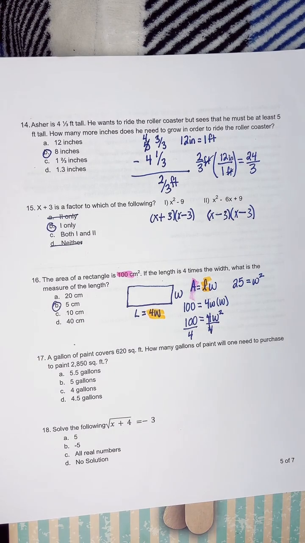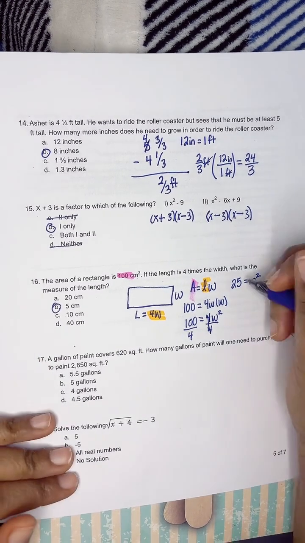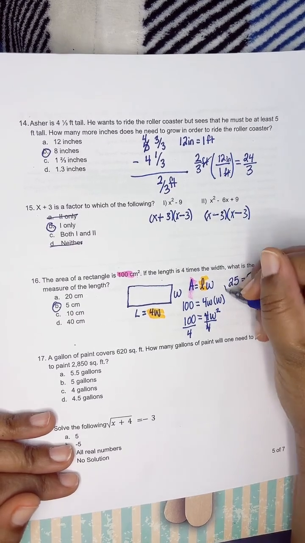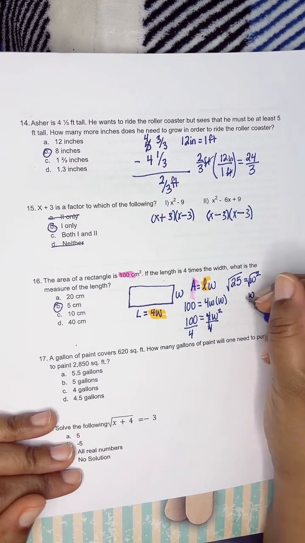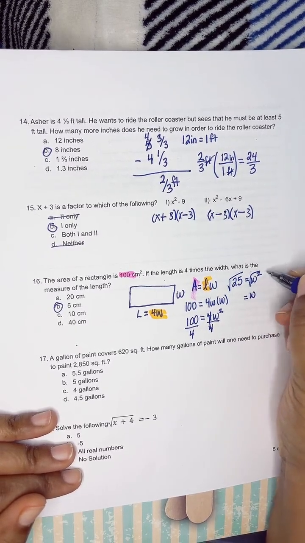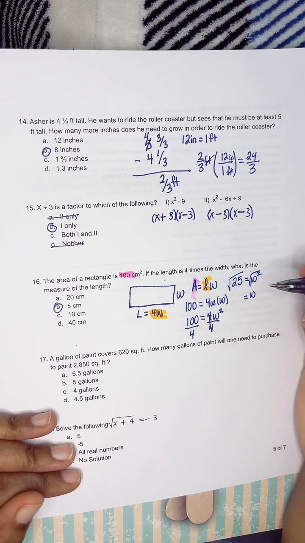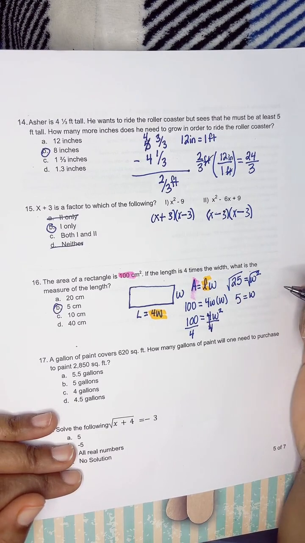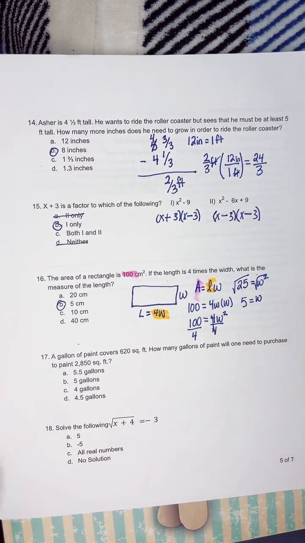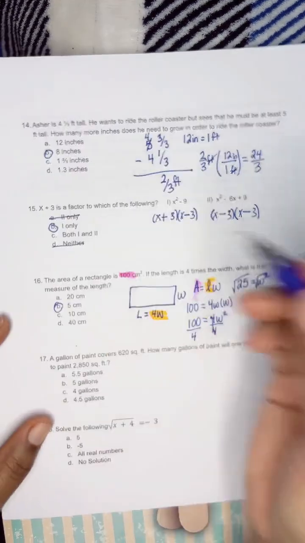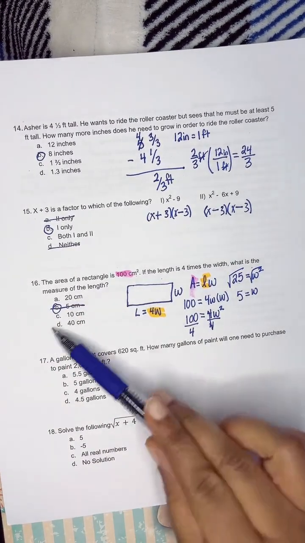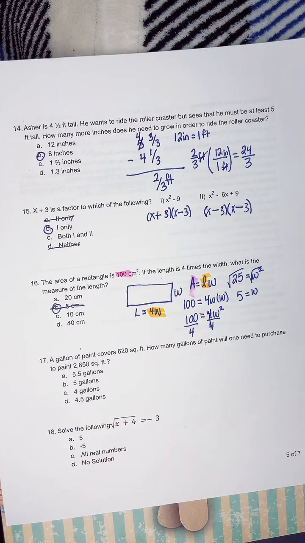But I will show you for the people that do not see it. So people were saying to get rid of a square, we're going to square root. Okay. So W equals, remember a square root cancels a square. So what times itself gets you 25? 5. Oh, but hold on. That's not what it's asking. I always do this. B is not our answer, y'all. B is not the answer.